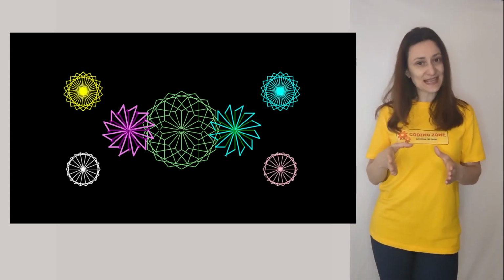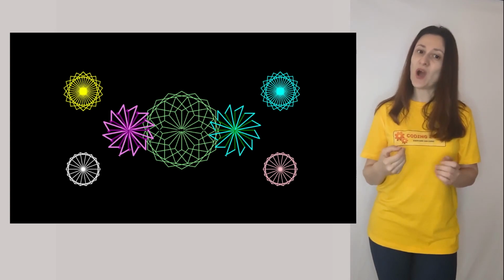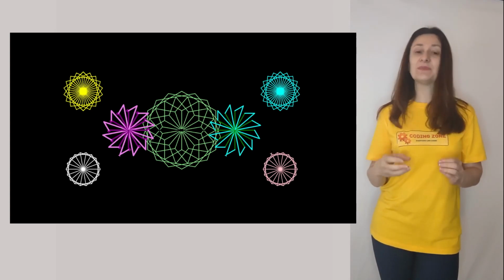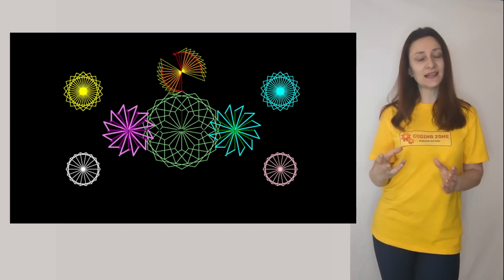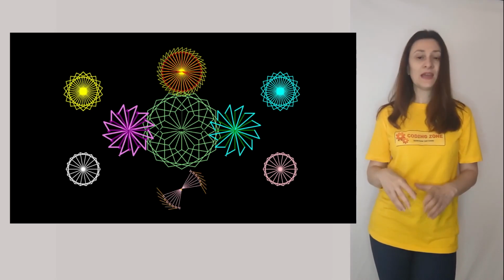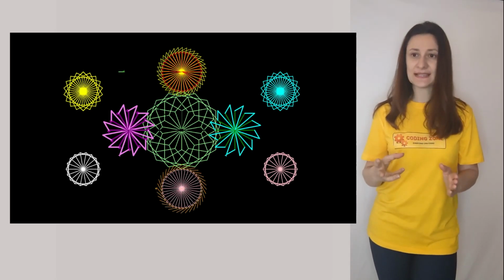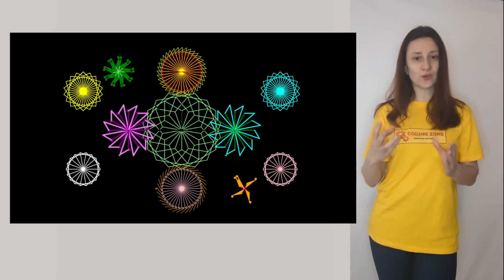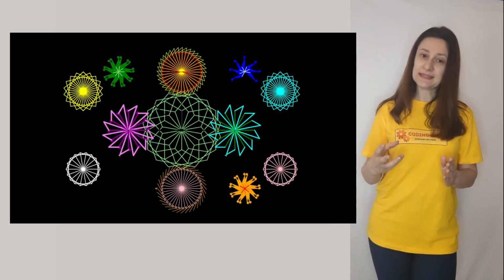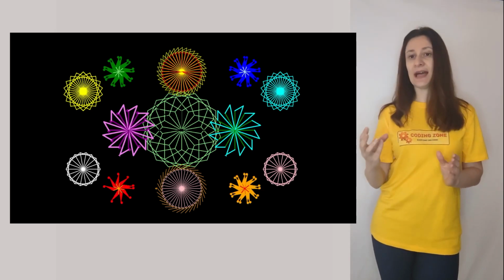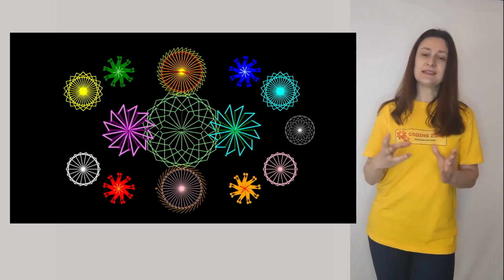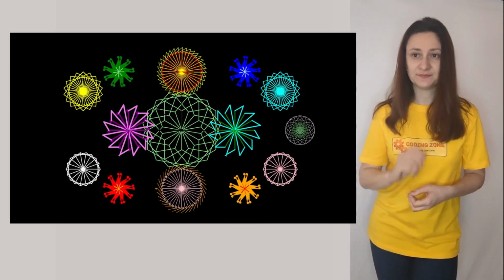In our first example, I'll demonstrate how to create a basic spiral art using circle and rotation. We will start with drawing a circle, and going through the loop, we will rotate this circle by a particular angle and create an amazing spiral art.